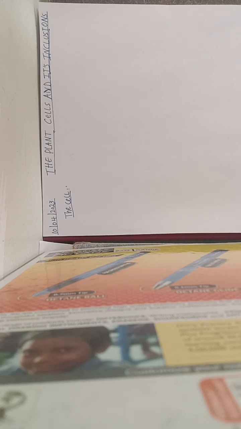So the first thing we have to look into is the cell, like what cell really means. Basically, cell is the structural and functional unit of life. In the year 1838, Schleiden and Schwann put forward the cell theory, stating that plant or animal body is ultimately made up of minute cells and concluded that the cell is the structural unit of life.